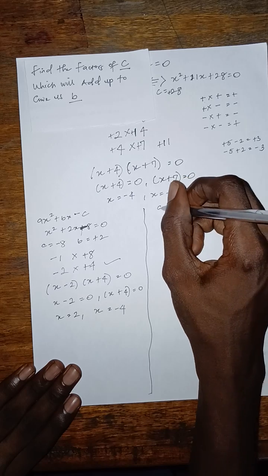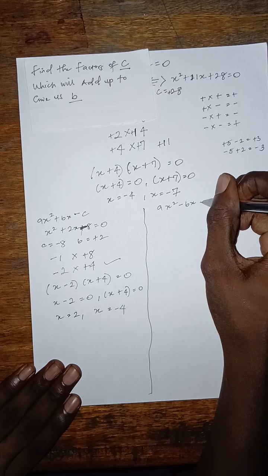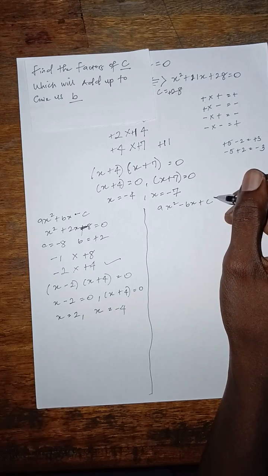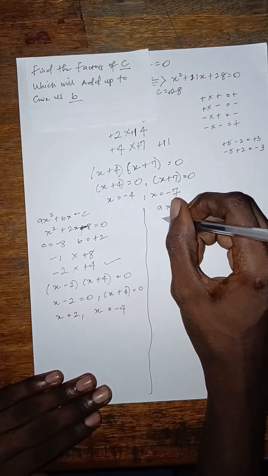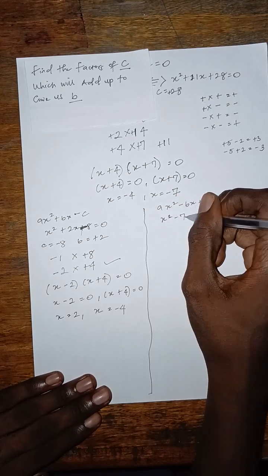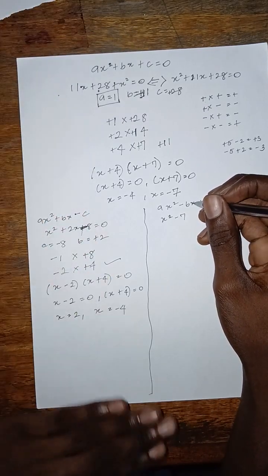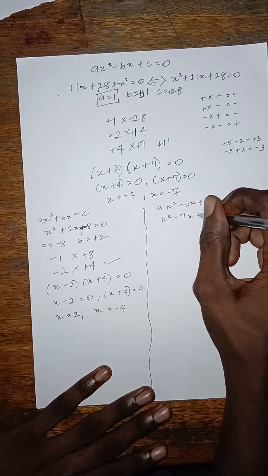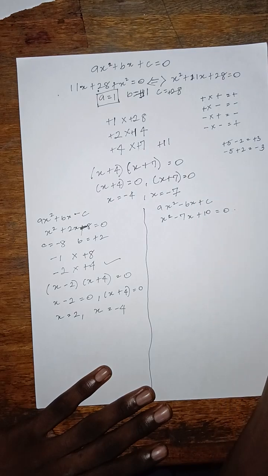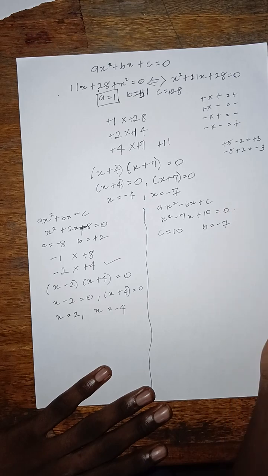Then x squared, let's do minus b now, plus c. So for this, let's use the example of x squared minus 7x plus 10 equals 0. Notice we are still using a equals 1. So we have this, like we have been doing. What's our c? C is 10 and b is minus 7, right?